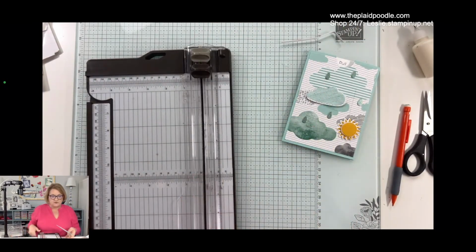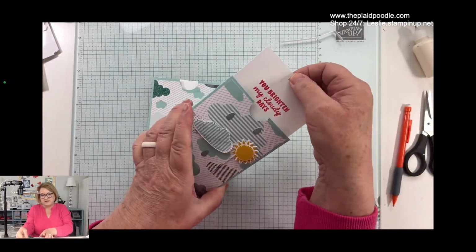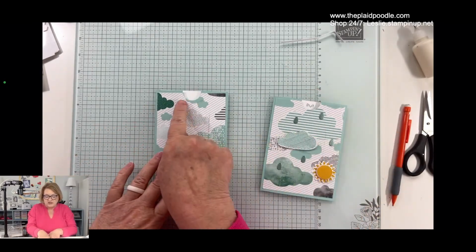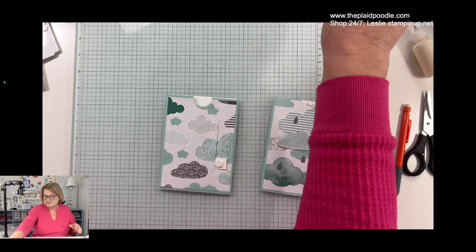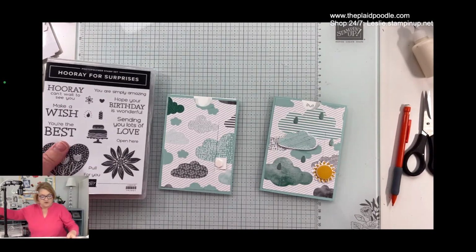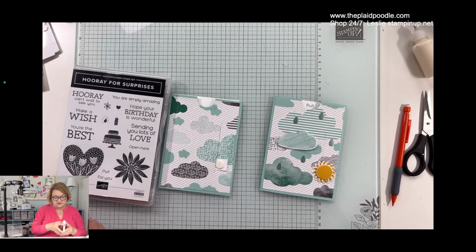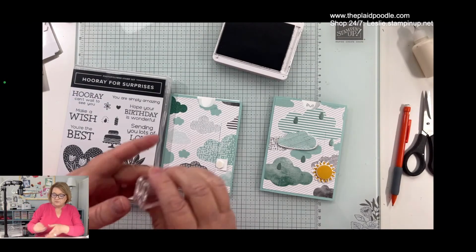And there we go. Okay, now this little pull instruction that I use to kind of give a hint, I think somebody would figure that out if you didn't have the pull sentiment there, but since I have one, I'm going to use it. And it's from the Hooray for Surprises stamp set, and I'm using some Basic Gray, and the little pull sentiment.